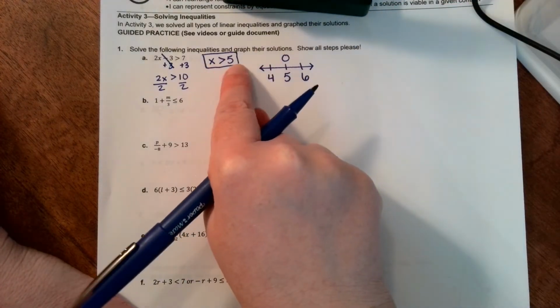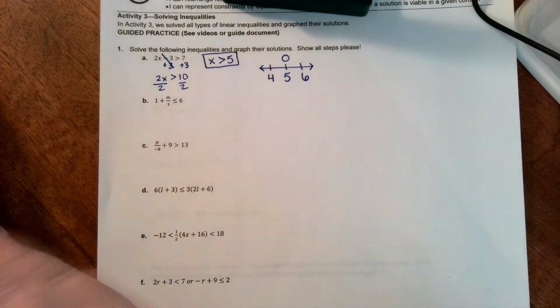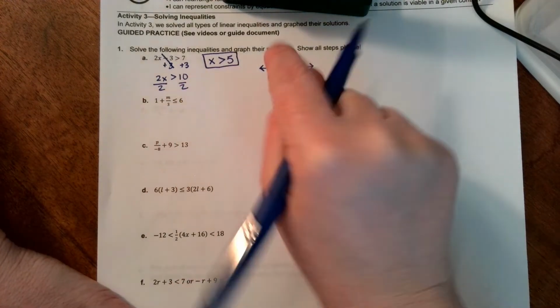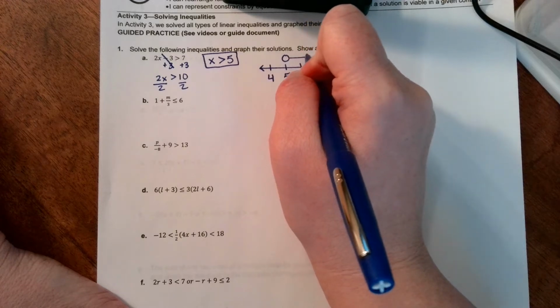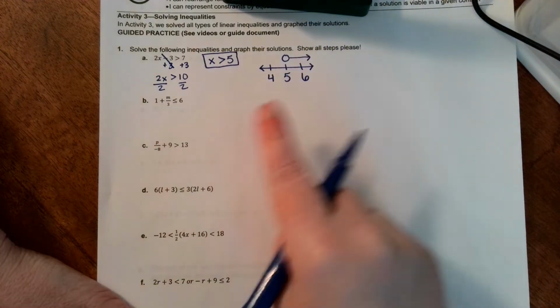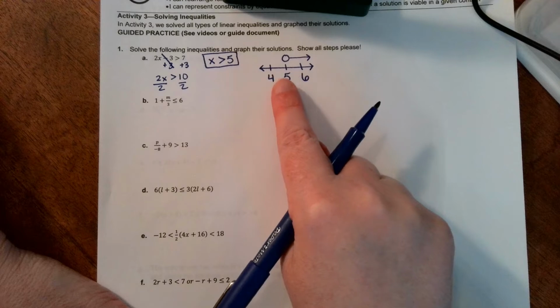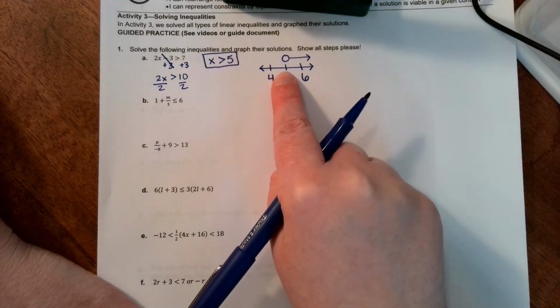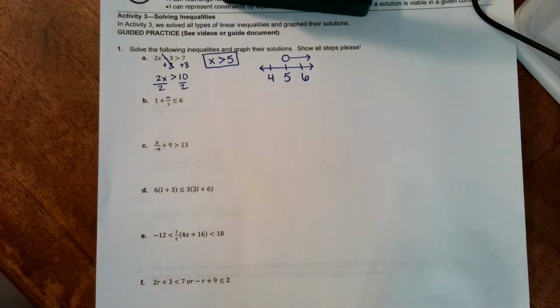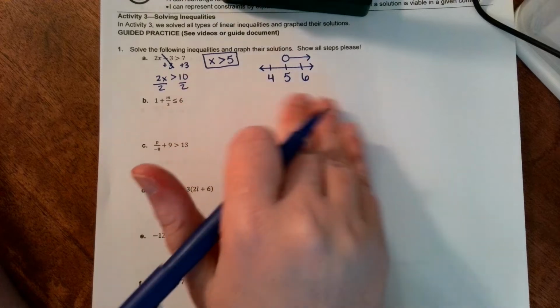So this is just x is greater than 5. It means 5 is not greater than 5, so we can't include 5 in our answer. So we're going to leave this circle open. We're not going to color it in. And then because x can be greater than, it can be everything greater than 5. So it can be 6, 7, 8. It could be even 5.00001. Just anything greater than 5. Alright, so we have it solved. We have it graphed.